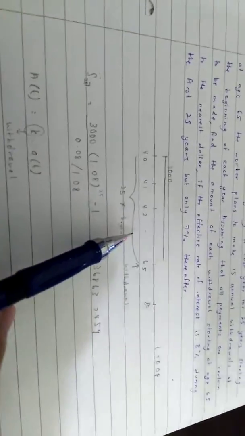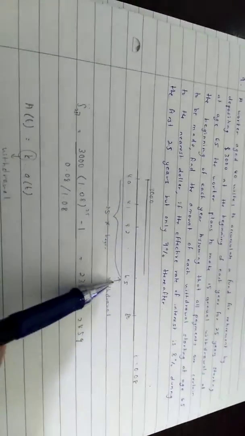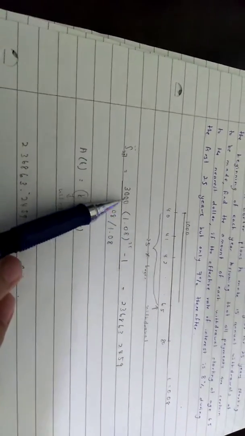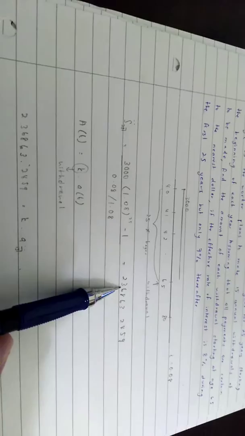First, we draw the timeline, and you get this. You put the drawer, and this is the i, 0.08. And this is the equation of value. We use this formula, and then we insert it here. Then we get $236,863.25.